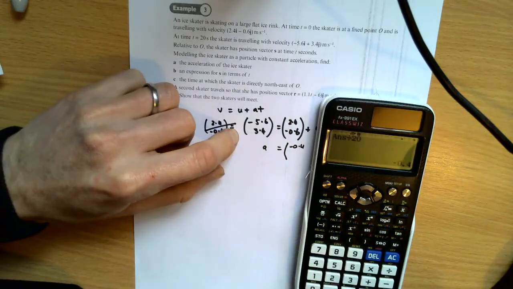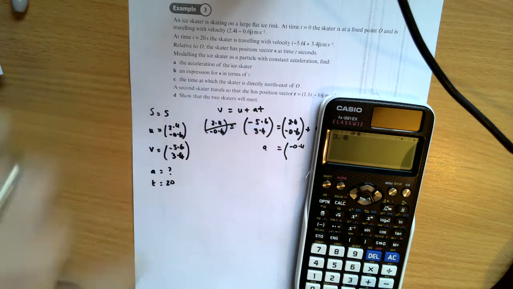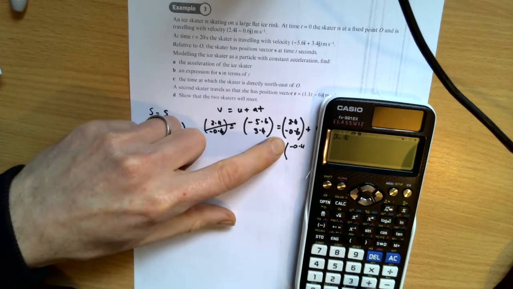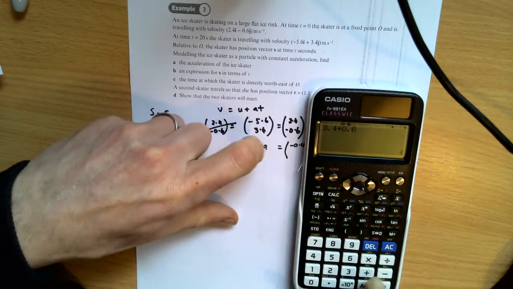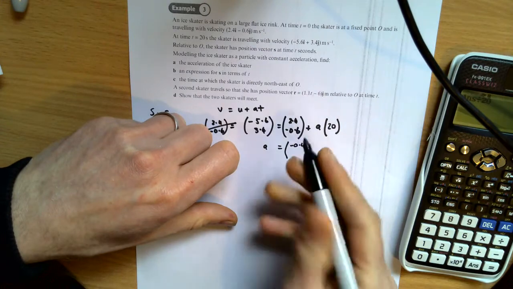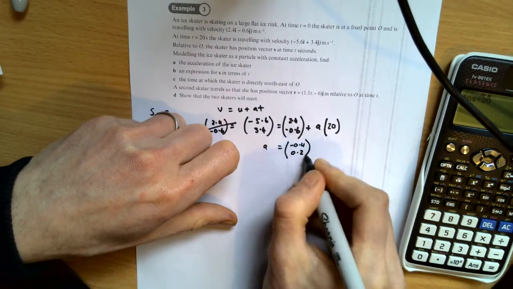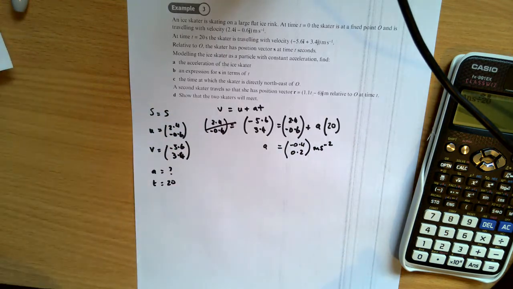And then 3.4 minus negative 0.6, that's plus 0.6, divided by 20 equals a fifth, 0.2. So that's the acceleration, meters per second squared.